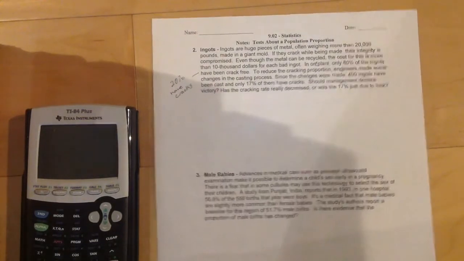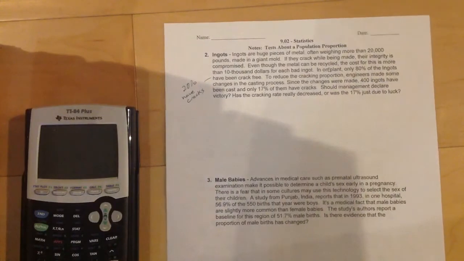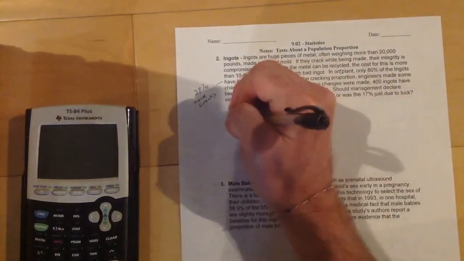So again, the process that we're going to start with is we start by making sure our conditions have been met. Now, we don't know how many of these things this plant produces, but we're going to have to assume that our 400 is less than 10% of the population, because we don't really have a choice here. We're going to hope that they were randomly selected, and then we also can recognize that with 400, we are at least sure that we'll have the 10 success and 10 failure piece. So that's good.